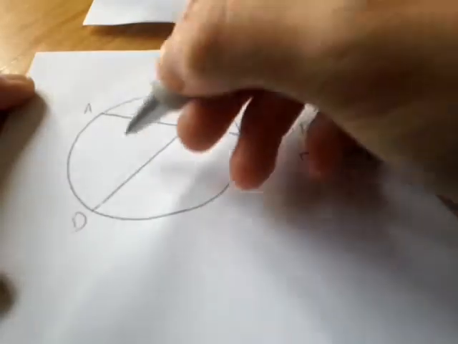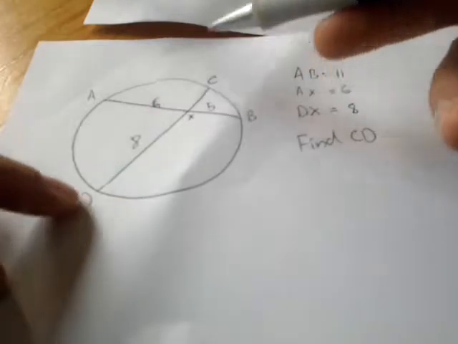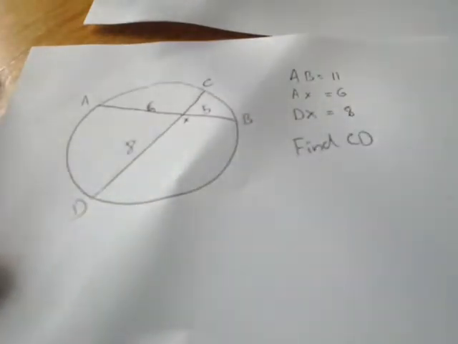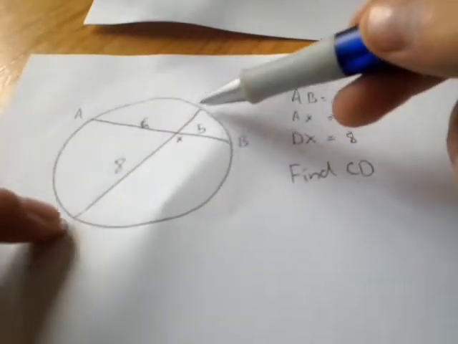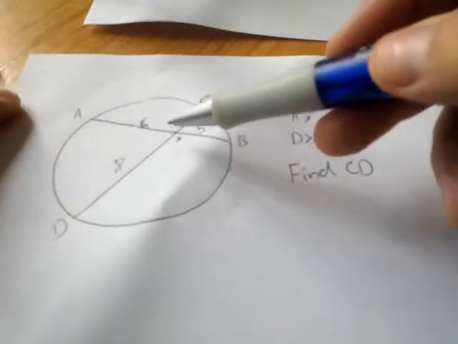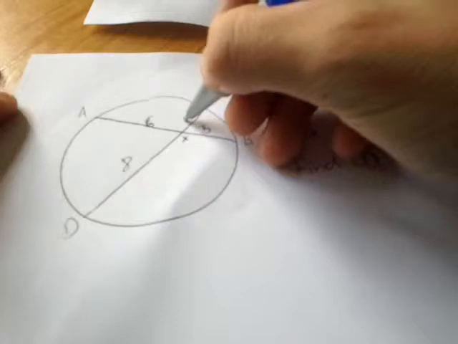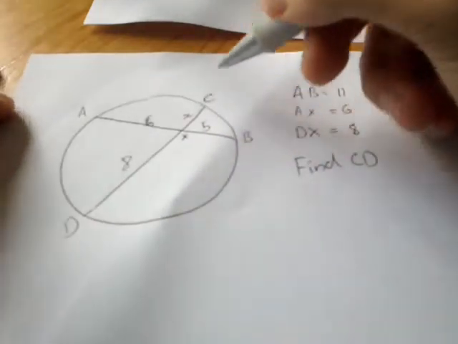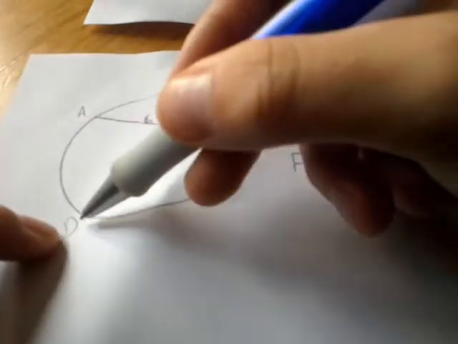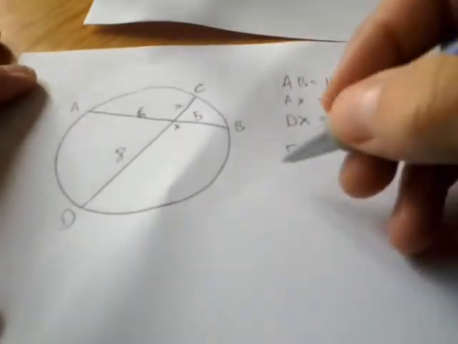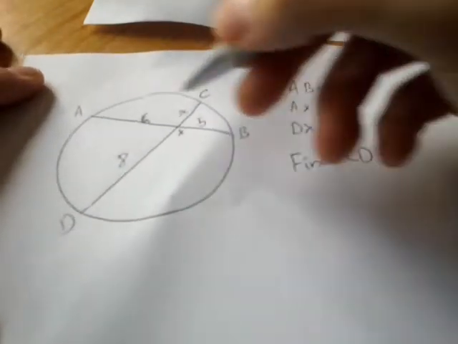They've also told you that's 8, and they want you to find CD, but unfortunately, the intersecting chords theorem isn't so good at finding the total length of the chord. It's good at finding the circle to the crossing point. So we're going to find that, and I'm going to call that x. Once we've found x, then to answer the question, we'll have to do this length plus x. But let's find x. Shouldn't be too bad.